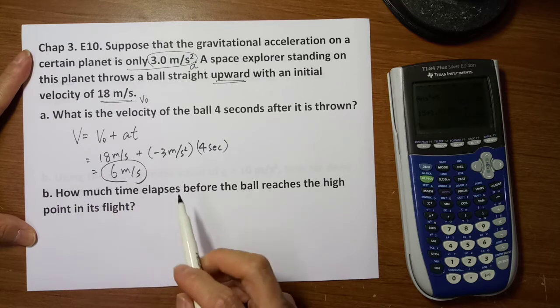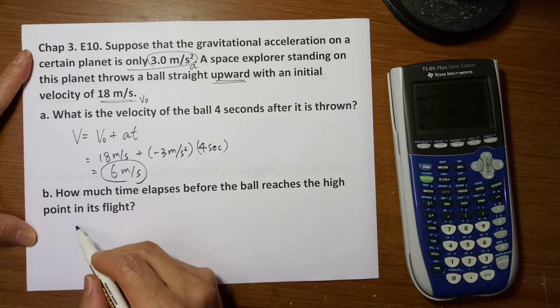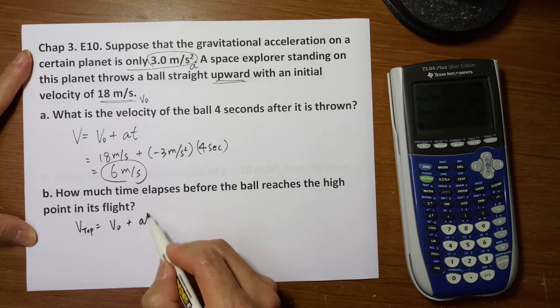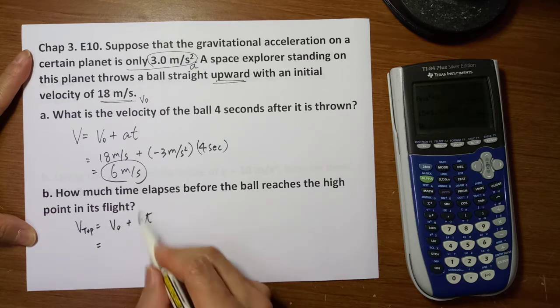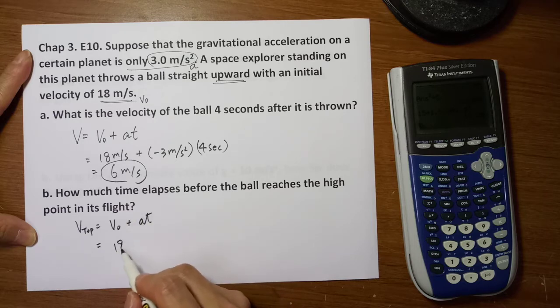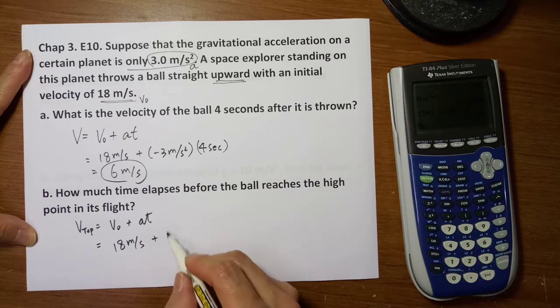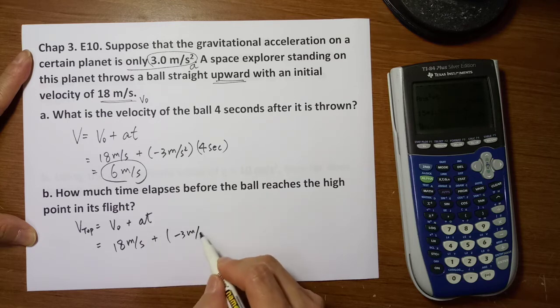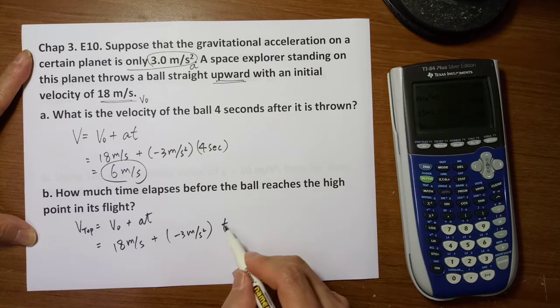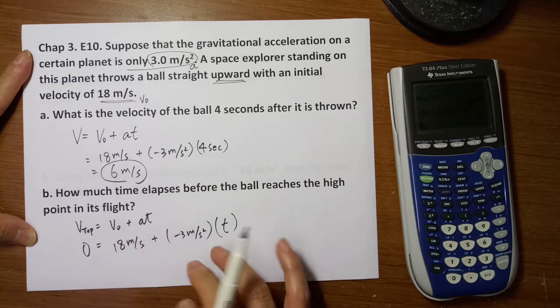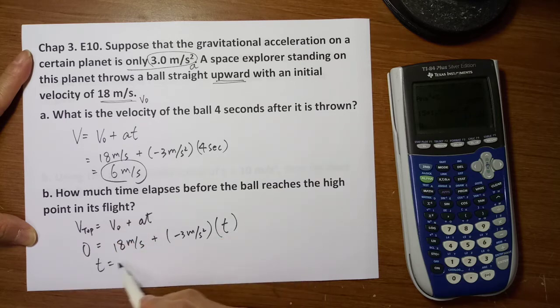And how much time? Okay, v top equals v naught plus at. Then you need to find the t. V naught is 18 meters per second plus a equals negative 3 meters per second squared times the t, equals 0, because the top point is 0 meters per second, and then your t becomes 6 seconds.